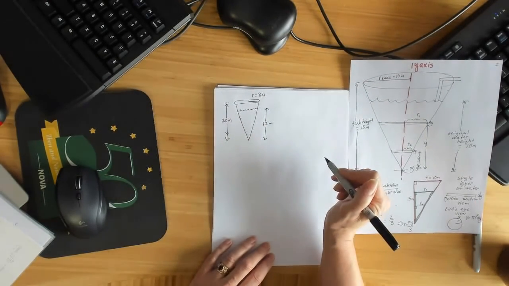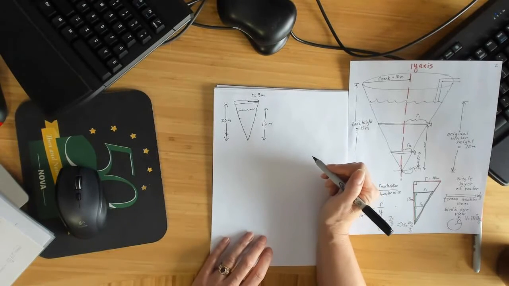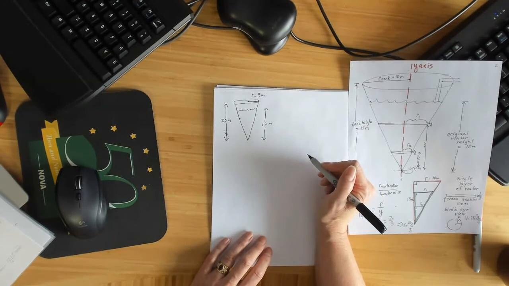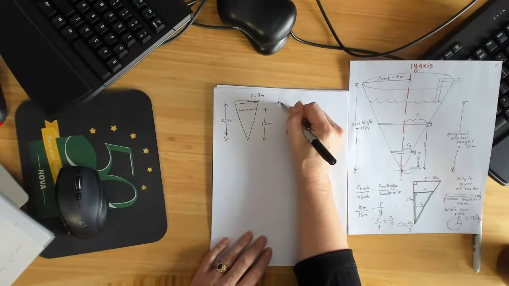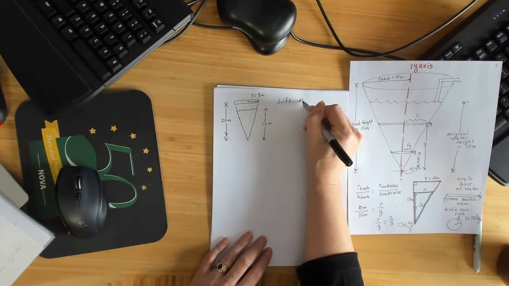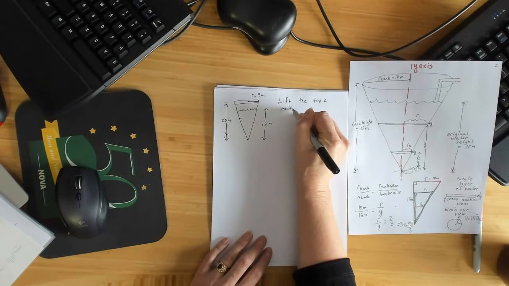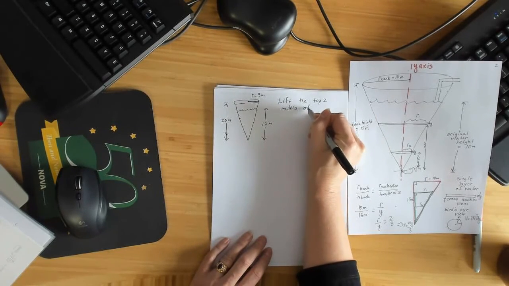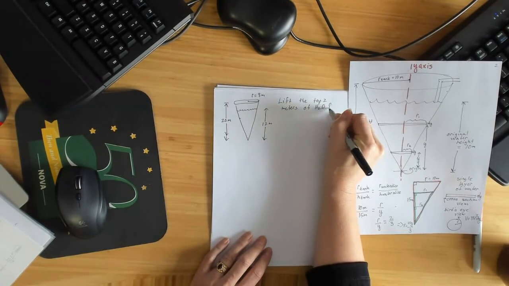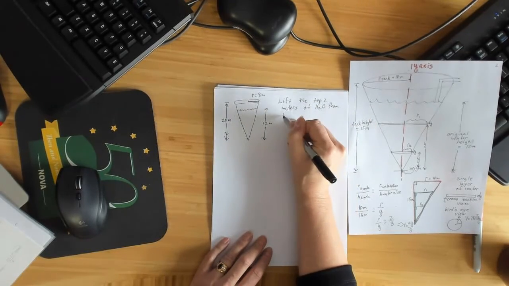And I want you to remove the top 2 meters of water from the tank, but only the top 2 meters. So lift the top 2 meters of water from the tank. How much work does that take?